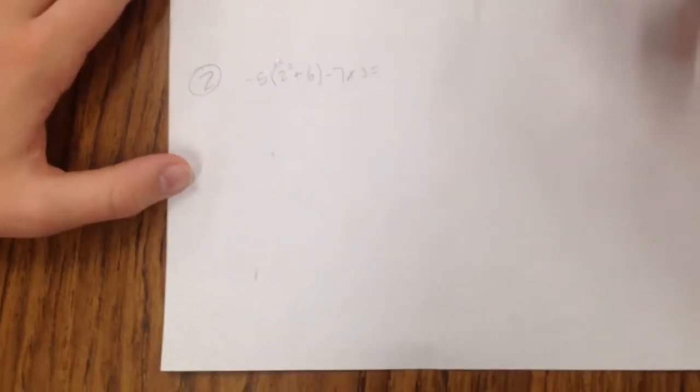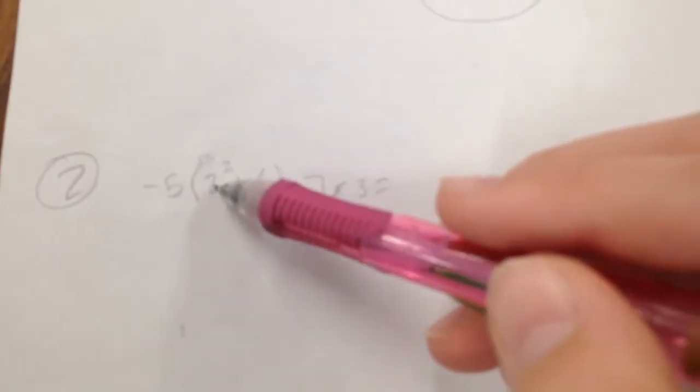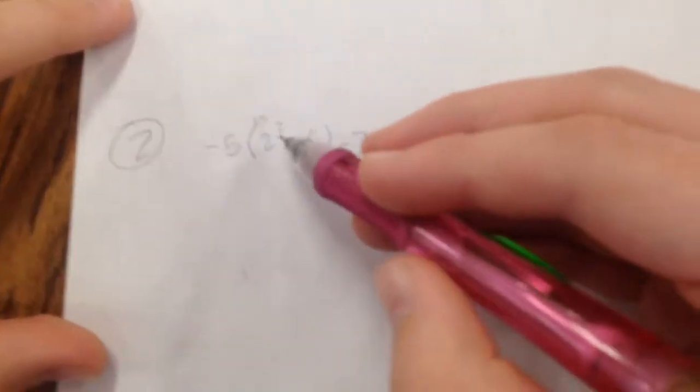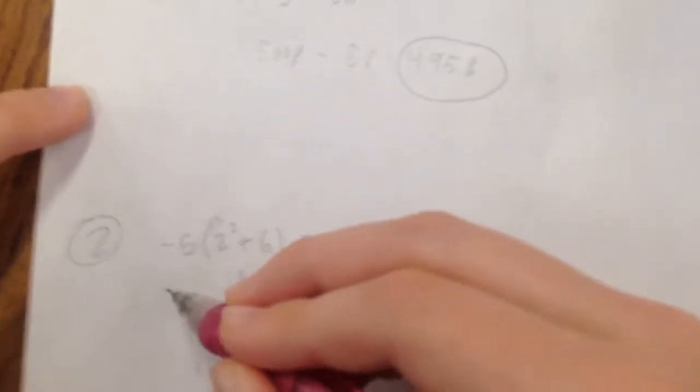Then our next practice problem is this one. So first we're going to look at the parentheses. And we have parentheses, so we're going to do those first. So we have an exponent. An exponent is where you take the number times itself, however many times it is up there. So it's 2 times 2, so that equals 4. So 4 plus 6 equals 10. So we have 10. And then just do it again.